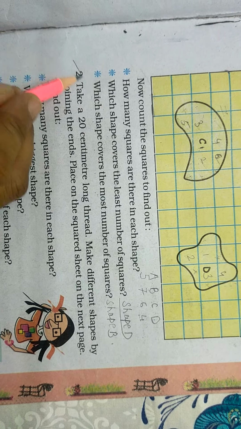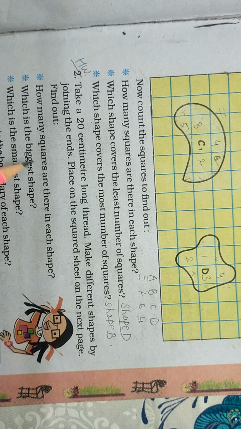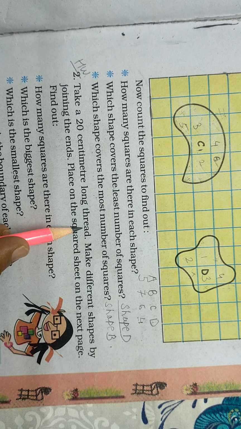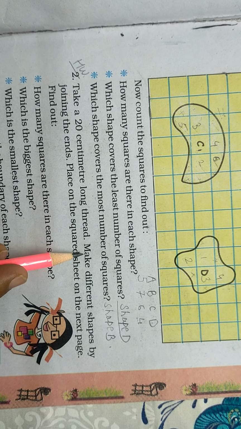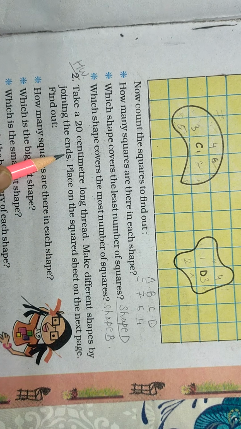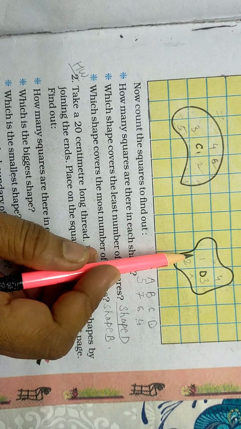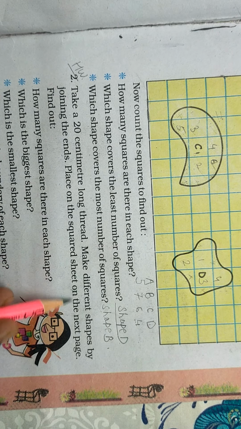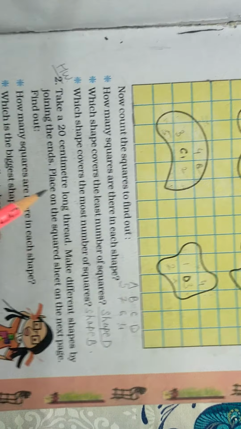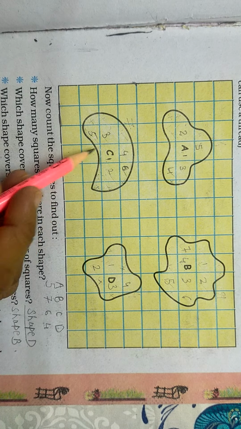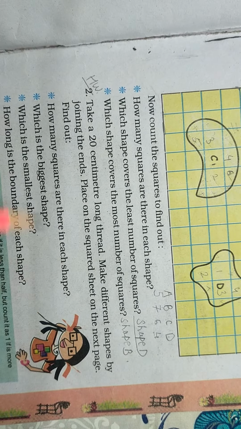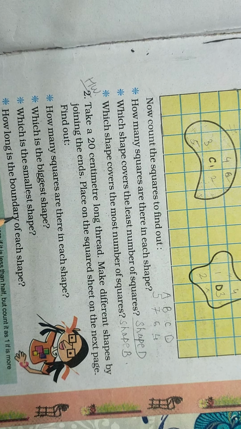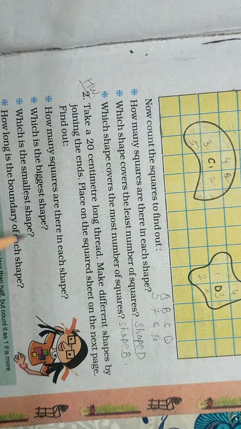Now this one I tell you to do as homework. What you have to do? Take a 20 centimeter long thread. Make different shapes by joining the ends. और आपको क्या करना है? ऐसे different shapes बनाने हैं. कैसे? To join the ends. Place one square sheet on the next place and find out. And afterwards you have to place that thread in this way and find out how many squares are there in the shape. So the questions are given and you have to solve them on your own.